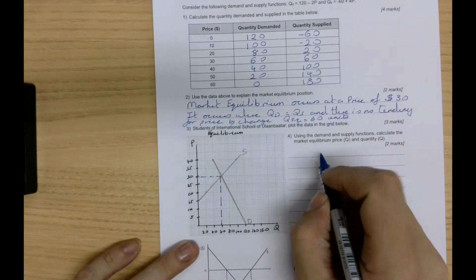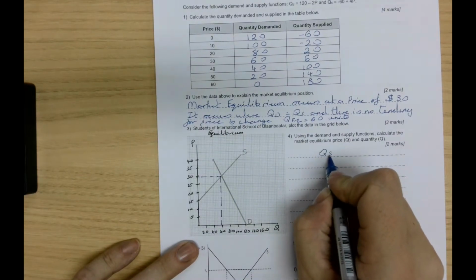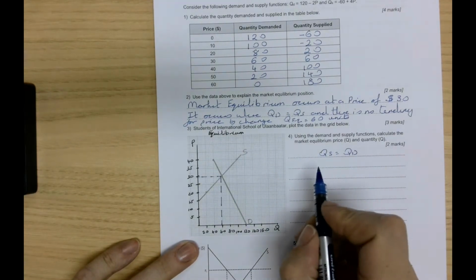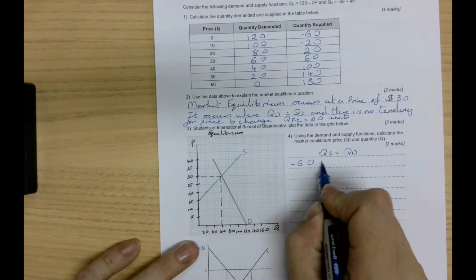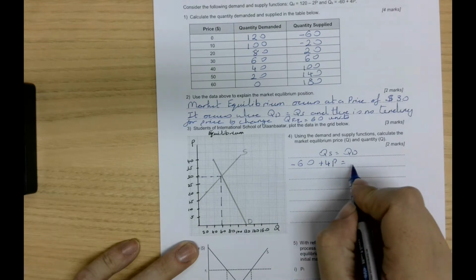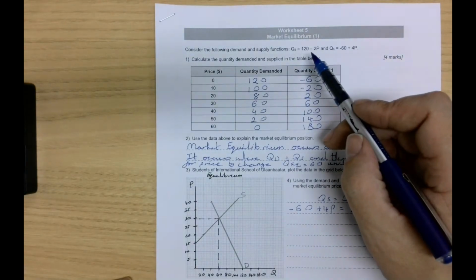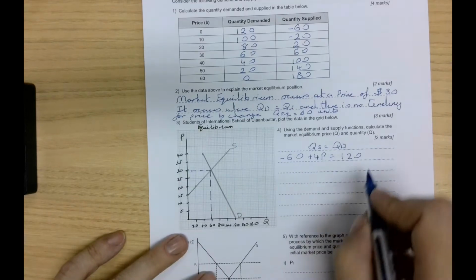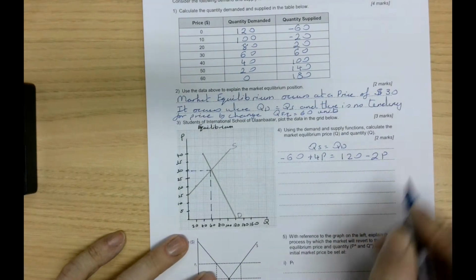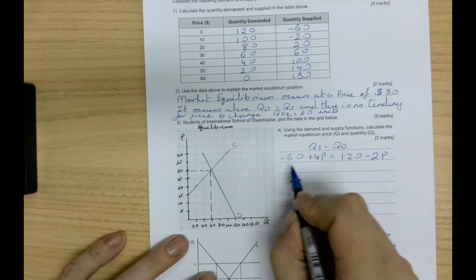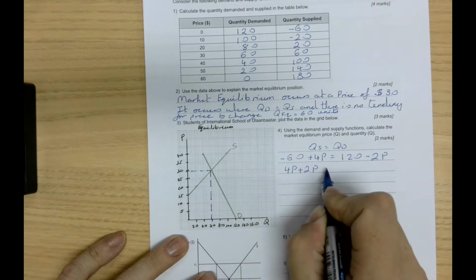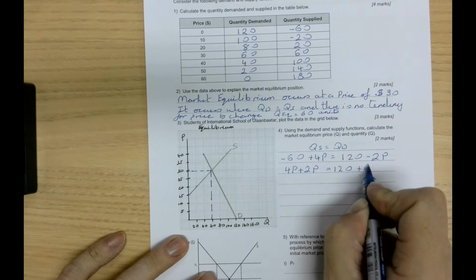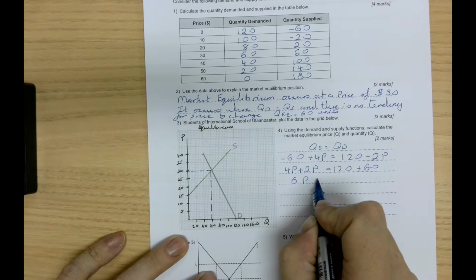So don't forget now, in equilibrium, QS equals QD. Okay, QS is what? Minus 60 plus 4P equals QD is 120 minus 2P. And where am I getting these numbers from? I'm getting them from here. You're given those in the question. I'm going to bring the minus 2P over and bring the minus 60 over. So I get 4P plus 2P equals 120 plus 60. I get 6P equals 180.